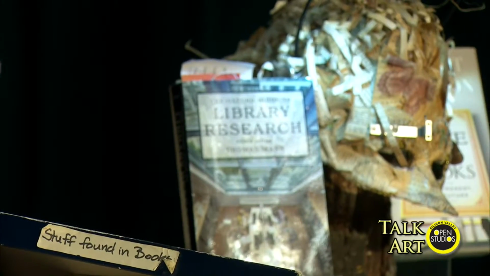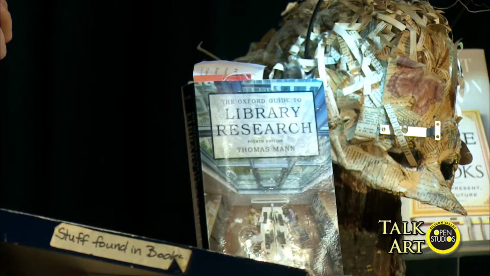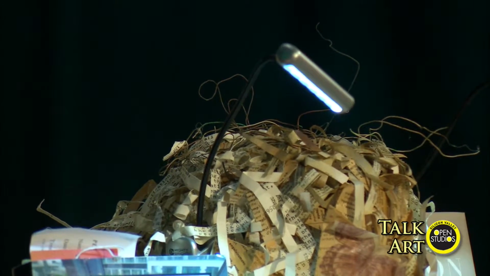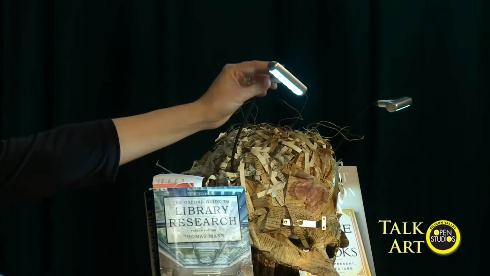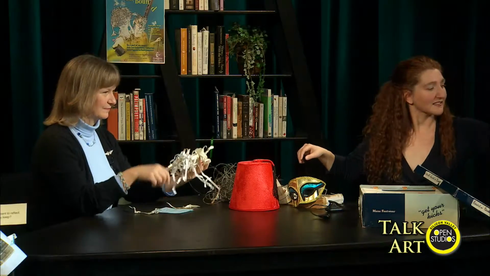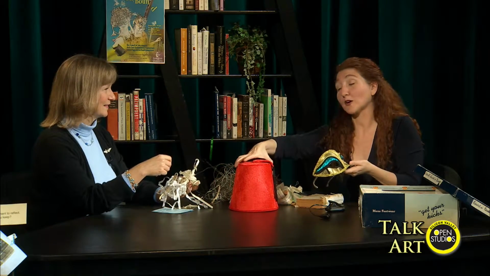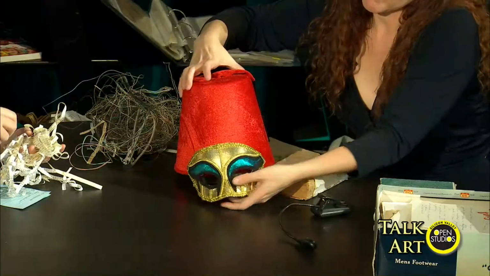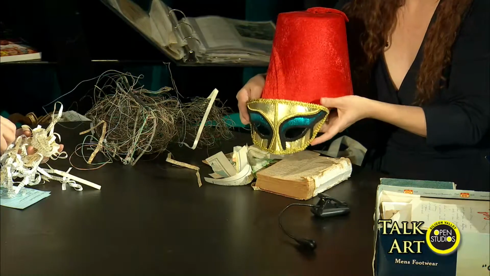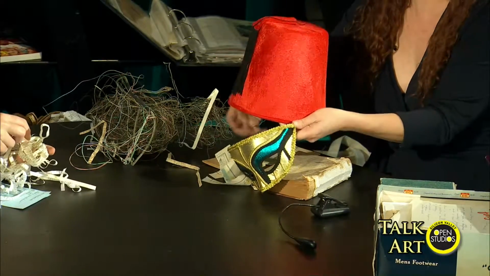They're almost bugs. If you can see, there are some examples of them to either side of us, and there's the antennae. So that's a book light, and it's attached to what our designers and fabricators did, because we all work together to really design these creatures: a mask and a fez, which I think is particularly wild.